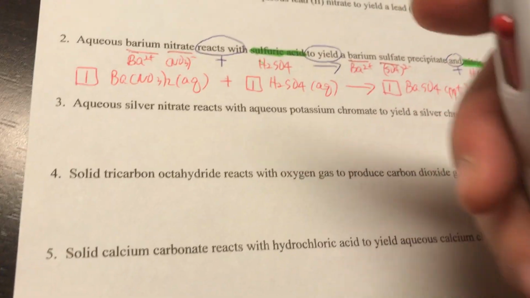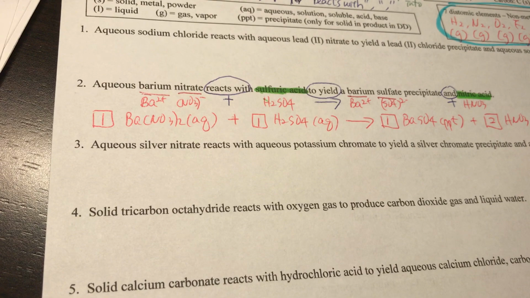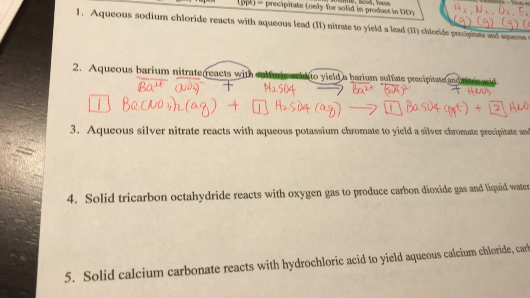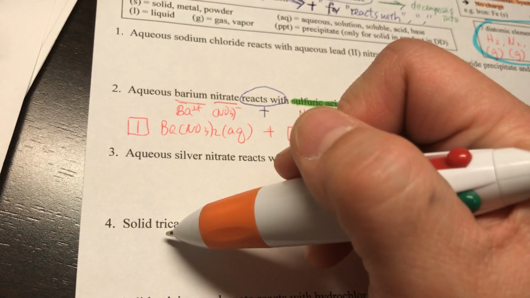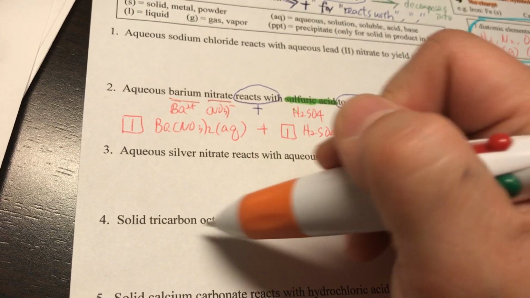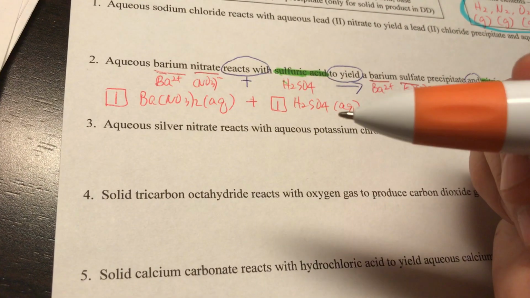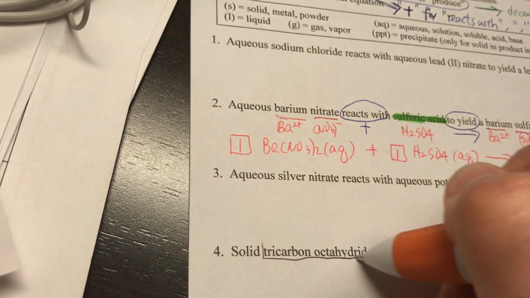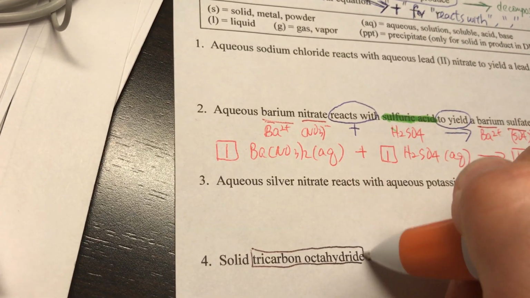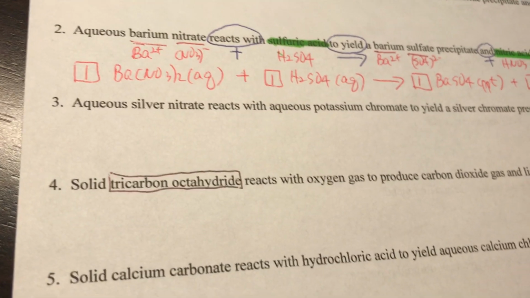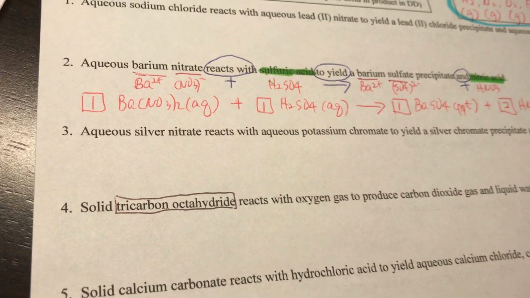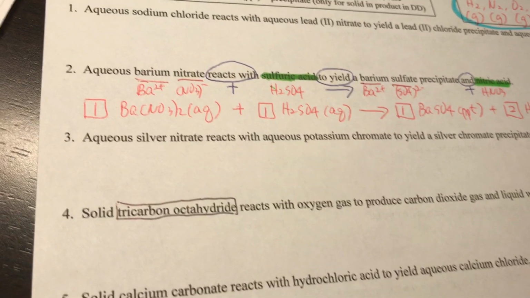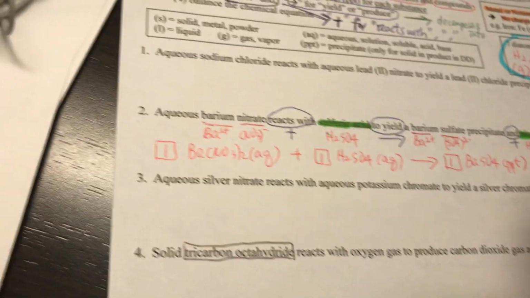Tricarbon octahydride is not ionic because there is no metal. First of all, no metal, and second, I find the prefix, so I know it's covalent. So for covalent, I'm going to use the black pen to box that. Okay, and then here, oxygen gas is actually dioxygen gas.